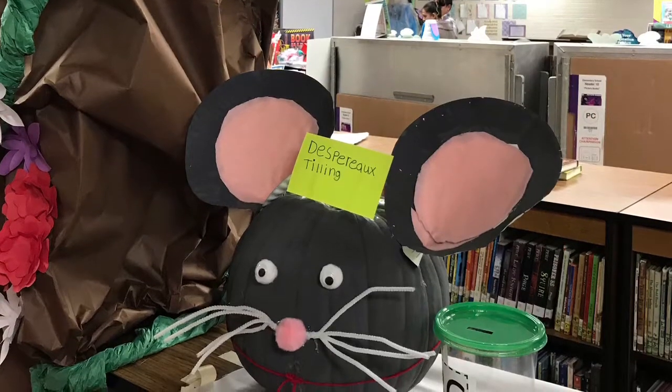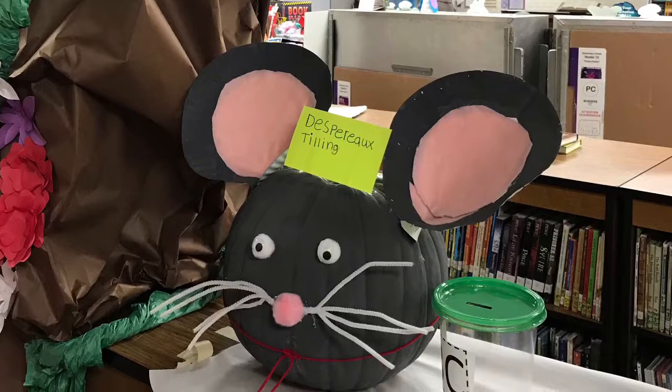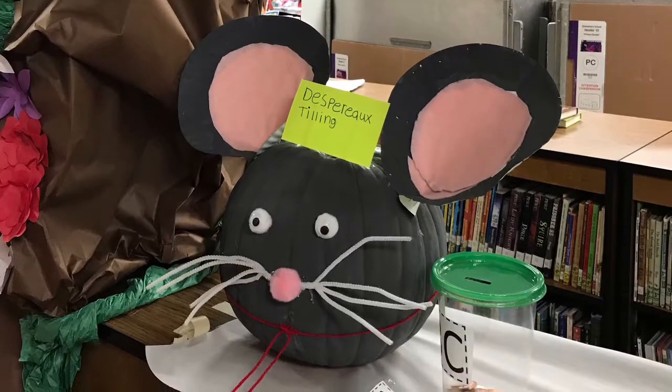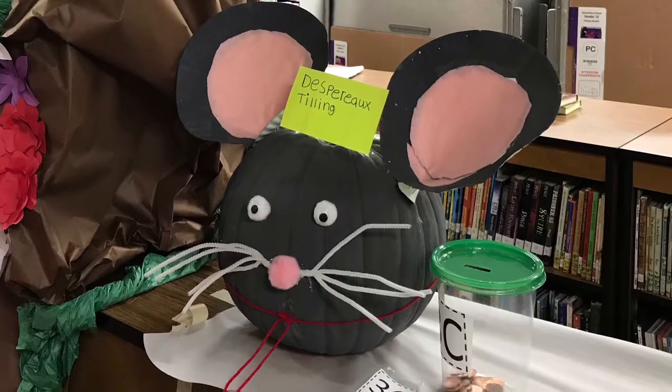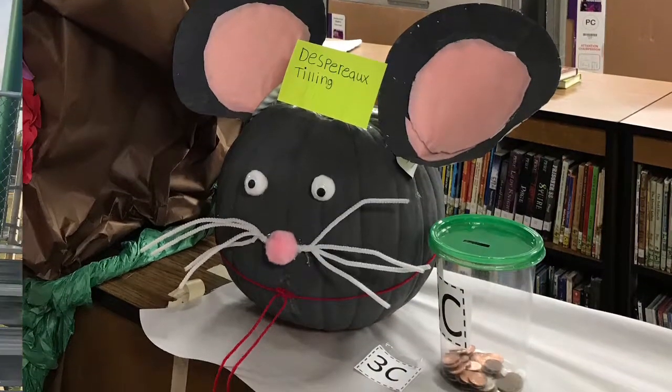The last picture is the activity at Halloween. As you can see, students decorate a pumpkin based on the book The Tale of Despereaux. I think it's so funny and cute. It was an exciting activity for students to visualize their reading.